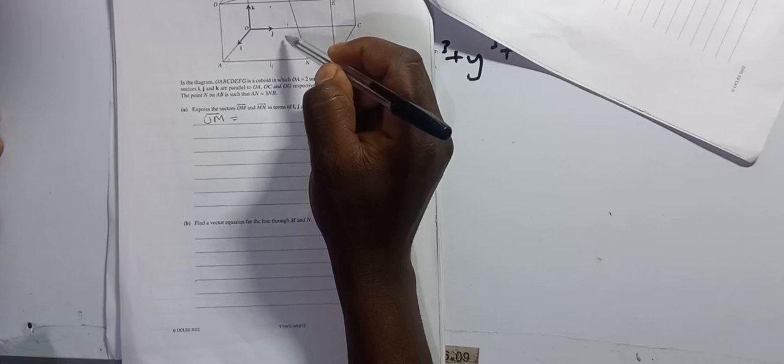we are told that M is the midpoint of DF. So to get to OM we move vertically upwards, and then move to this point, the midpoint.